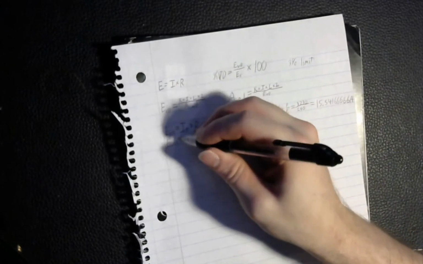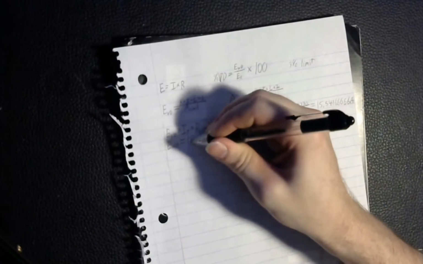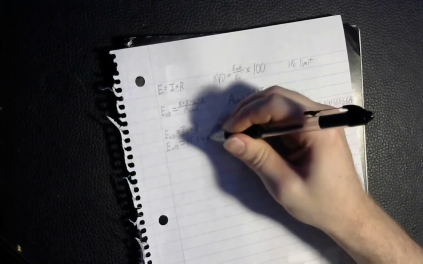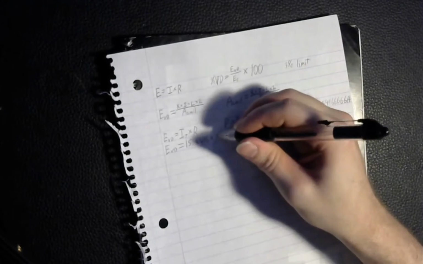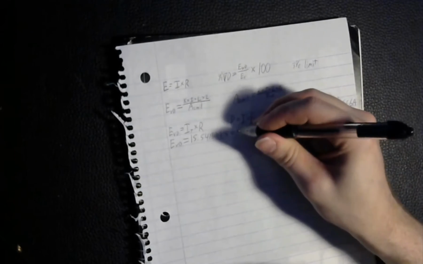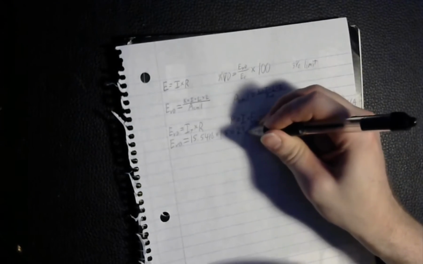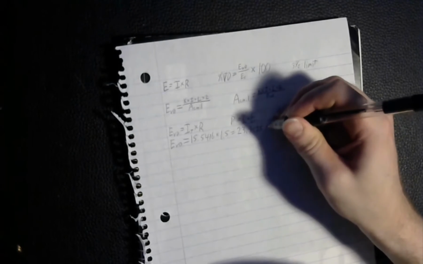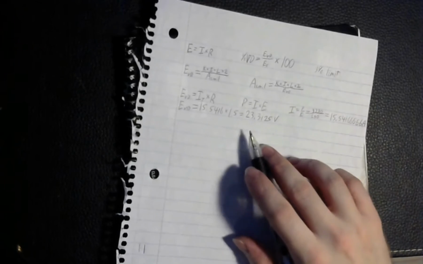So E_VD is going to be equal to the amperage we just got, 15.5416, times our resistance, 1.5. That's going to come out to about 23.3125 volts. So that's our drop.